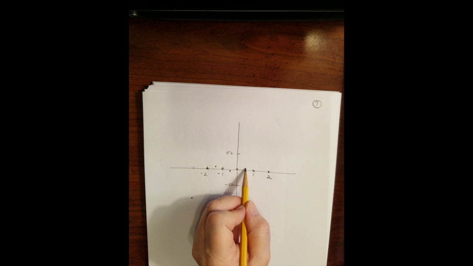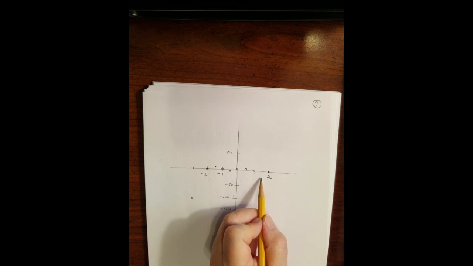And then in interval D, we got positive 1.4. In interval E, we got a negative 1.4. Wait a minute.